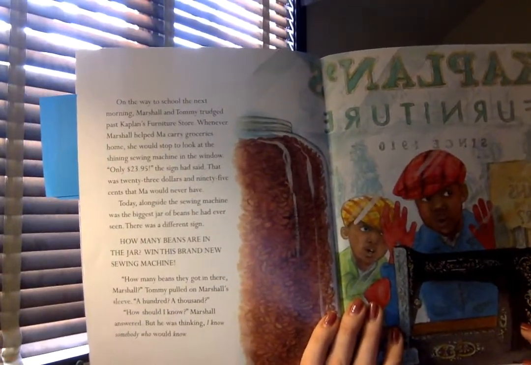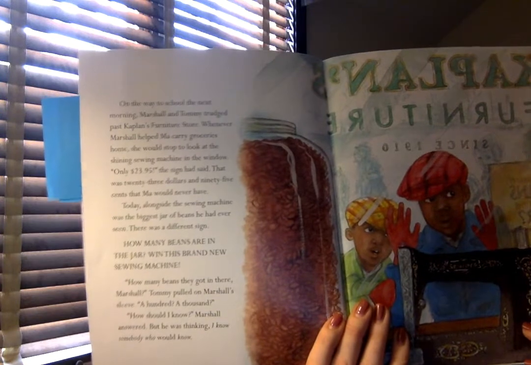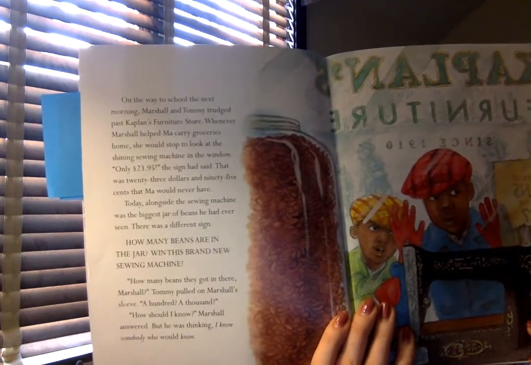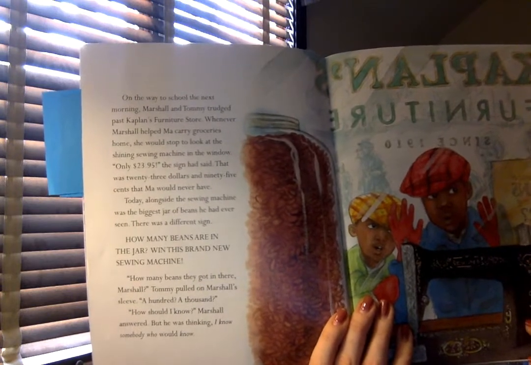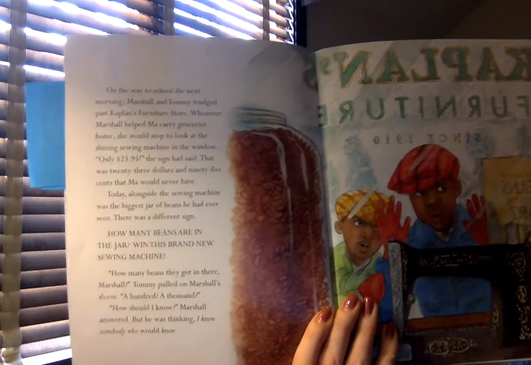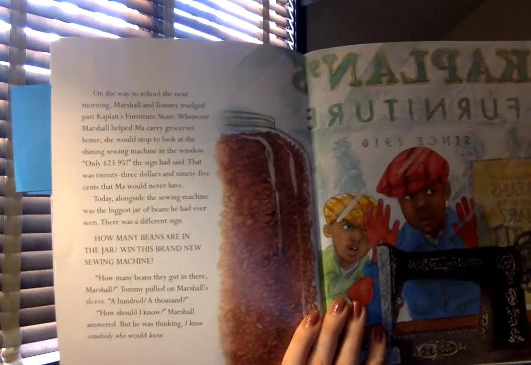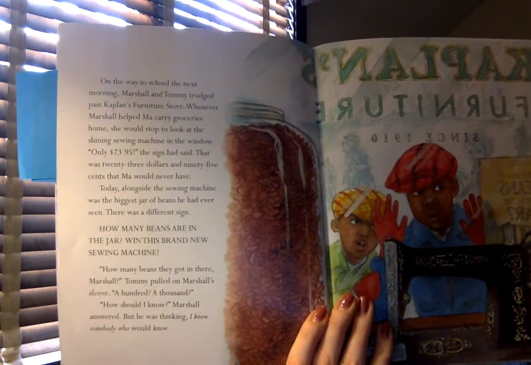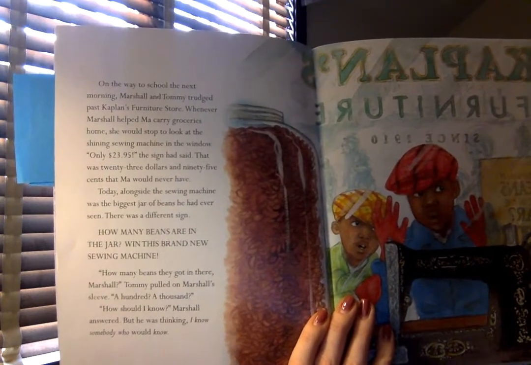On the way to school the next morning, Marshall and Tommy trudged past Kaplan's furniture store. Whenever Marshall helped Ma carry groceries home, she would stop to look at the shining sewing machine in the window. "Only $23.95," the sign had said. That was $23.95 that Ma would never have.